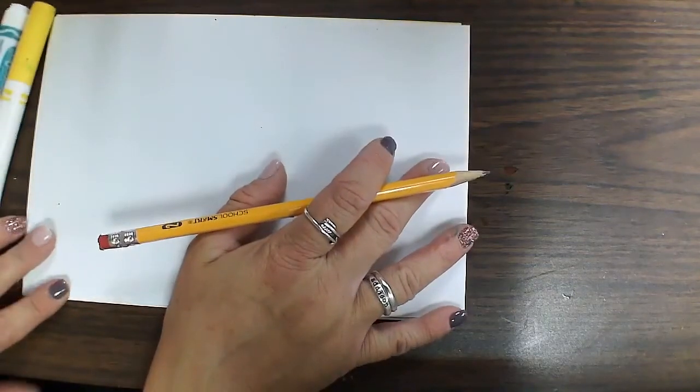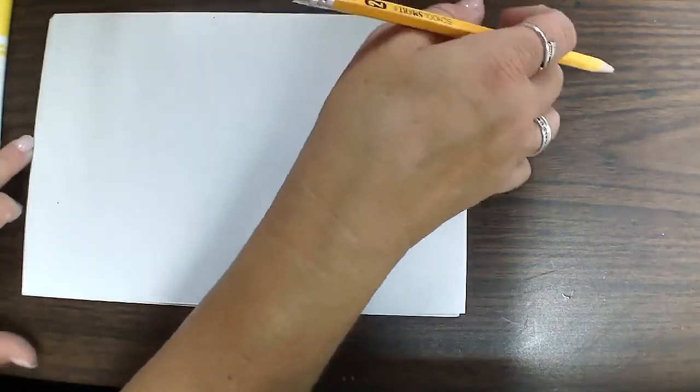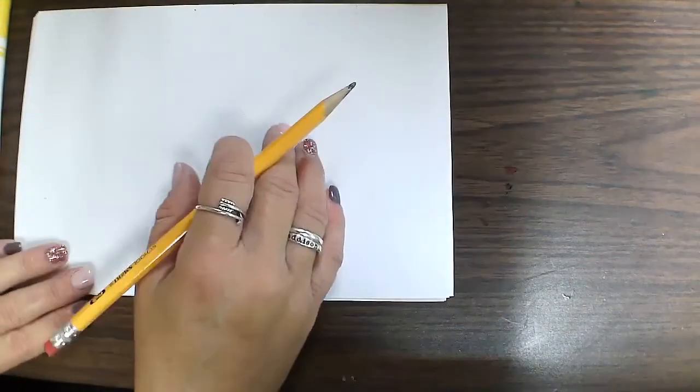Okay, we are going to show line and rhythm today and movement in our artwork. So the first thing you're going to need is a white piece of paper and a pencil. You're also going to need a few markers, and make sure you have a black marker in there as well, or a black Sharpie will work too.